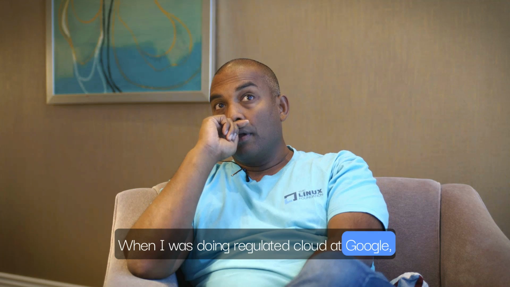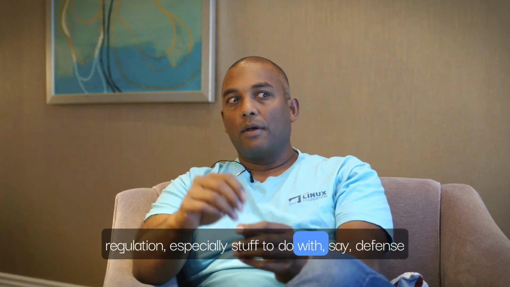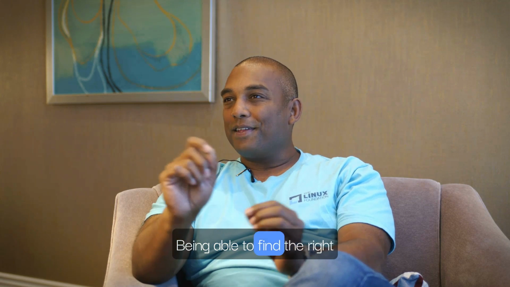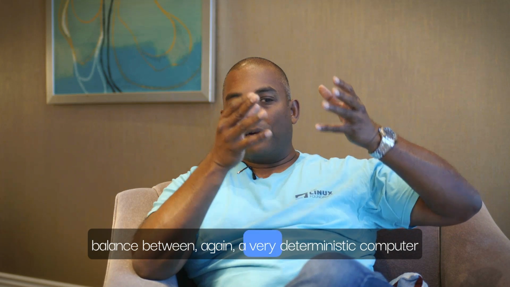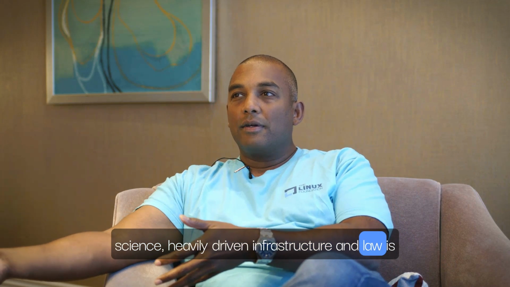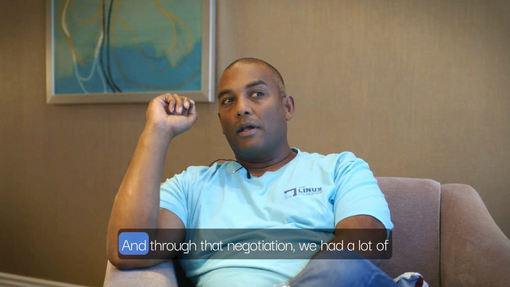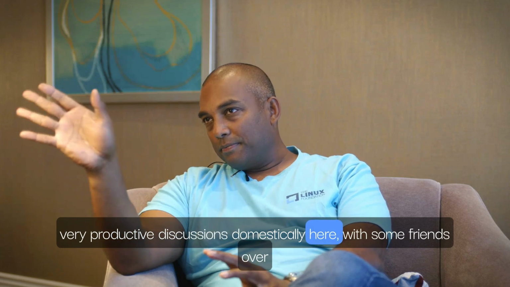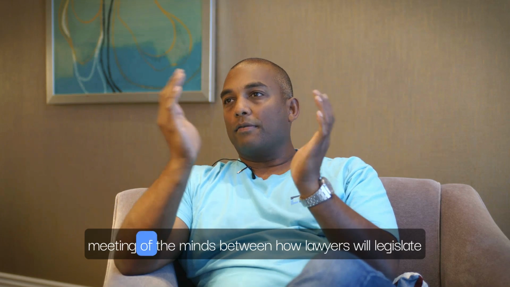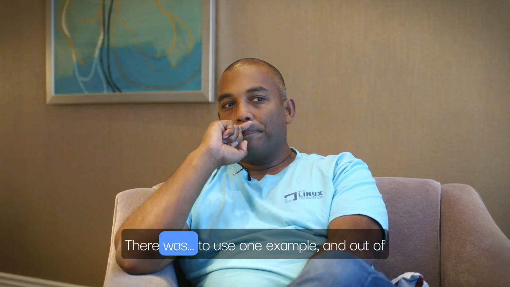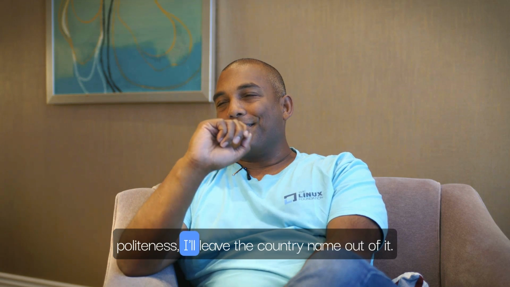When I was doing regulated cloud at Google, the other challenge that we encountered is often regulation, especially stuff to do with, say, defense or some of these other highly regulated industries, aren't written by engineers. And being able to find the right balance between, again, a very deterministic, computer science heavily driven infrastructure and law is one of these kind of negotiations. And through that negotiation, we had a lot of very productive discussions domestically here with some friends over in Europe as well, in order to have a meeting of the minds between how lawyers will legislate and how computers will actually act. There was, to use one example, and out of politeness, I'll leave the country name out of it.